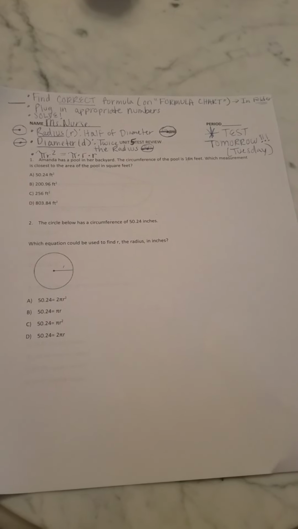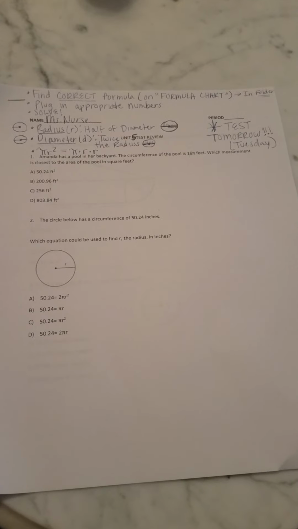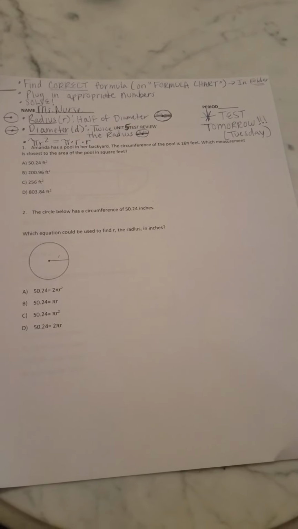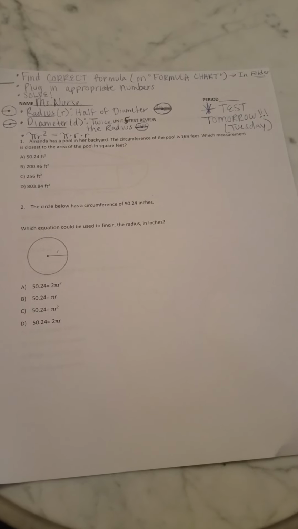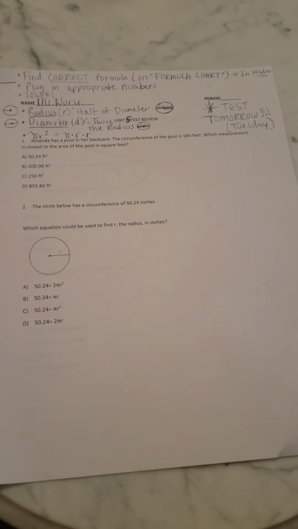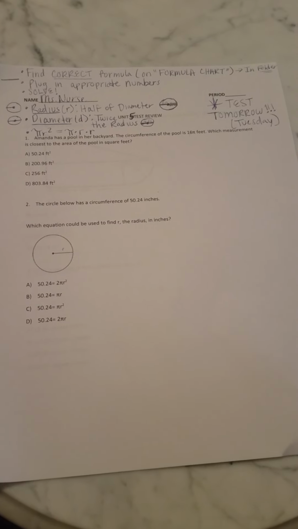Okay, so we are going to go over your Unit 5 test review. Your test will be tomorrow, so make sure you get that done within the day, okay? You got that one day to take the test, okay? And this is the end of the 9 weeks, so you definitely want to make sure you get the test done, okay? So, we're going to go over a few key things before we get started, okay?